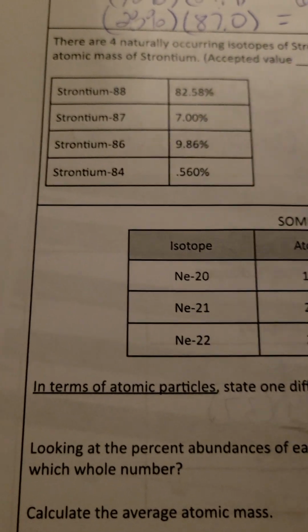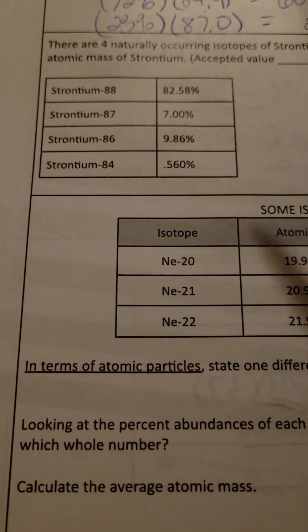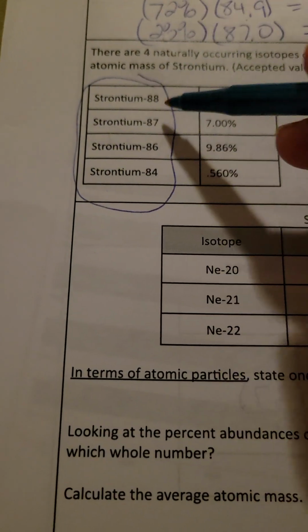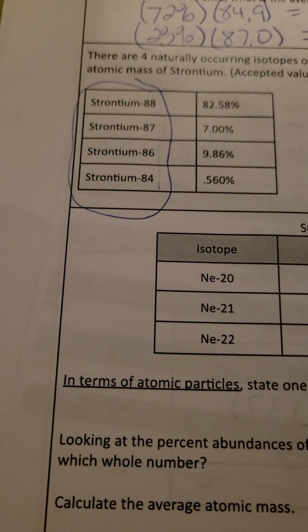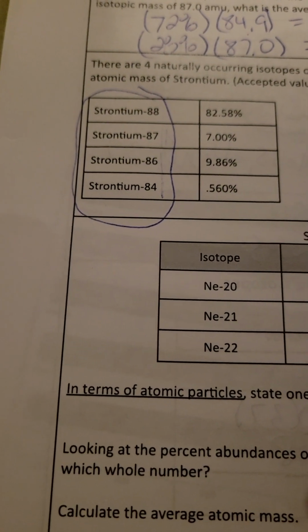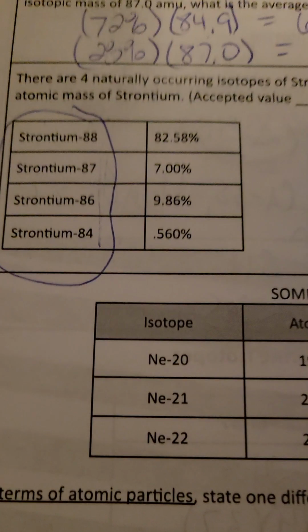All right, number 3. There are 4 isotopes for strontium. So here's the different strontiums. Remember, they're all going to have the same atomic number, but they have different mass numbers. Calculate the atomic mass of strontium. So we're not going to look up the number first this time. We're going to look it up after.